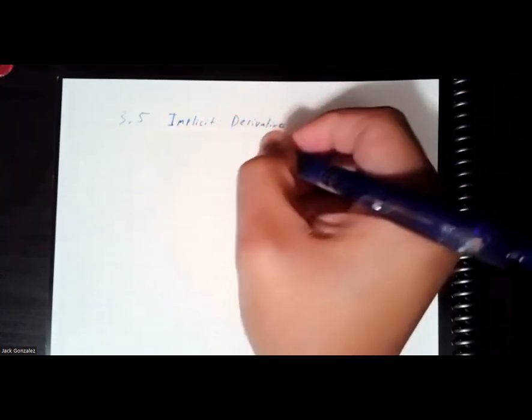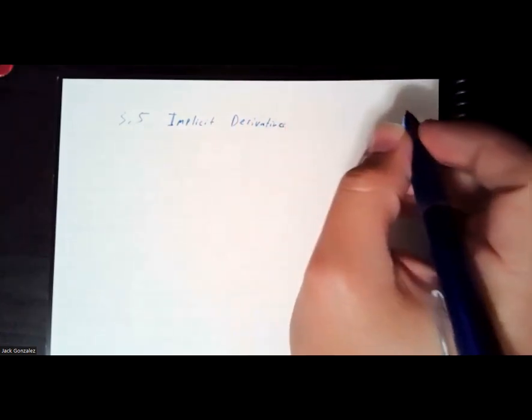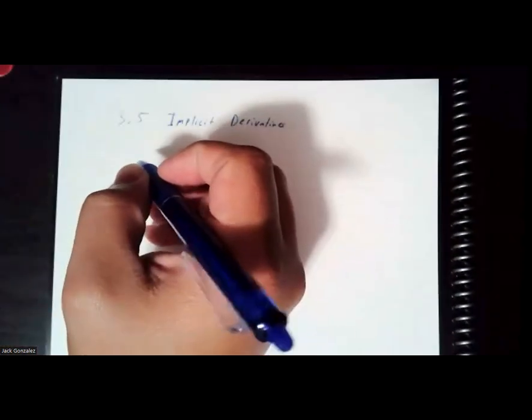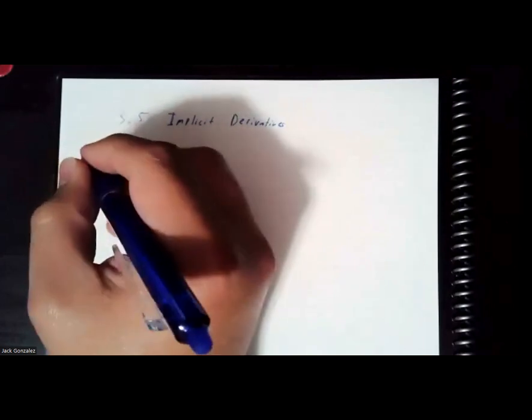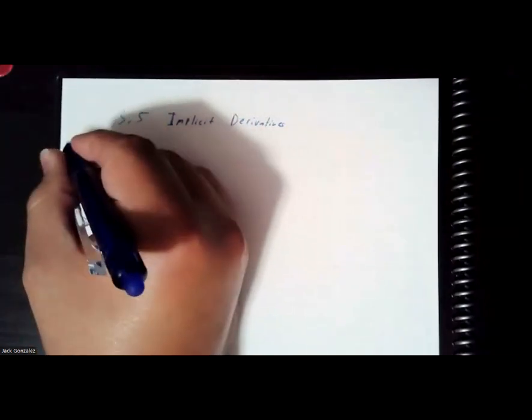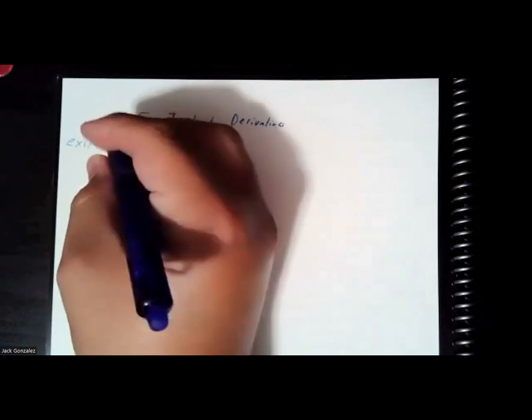So at this point, they're going to only use the Leibniz notation, the dy dx stuff. Okay. So they're going to take the derivative implicitly. And I think the easiest way to see that is with this example.